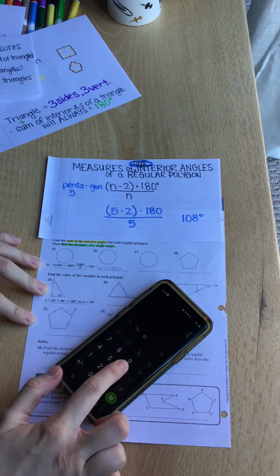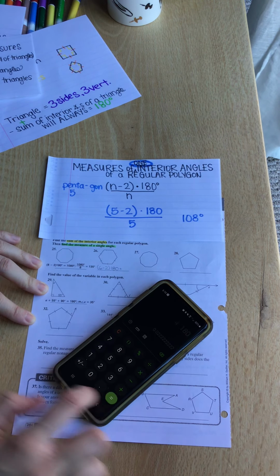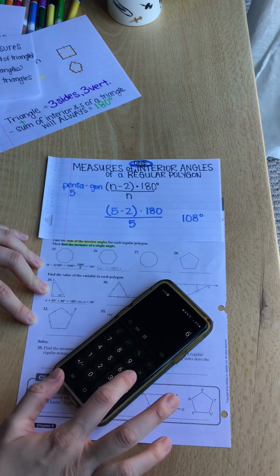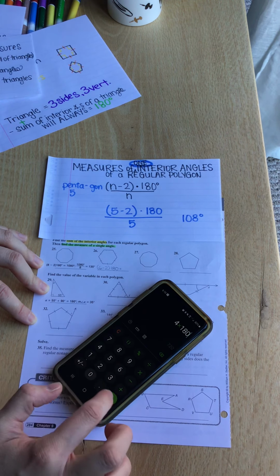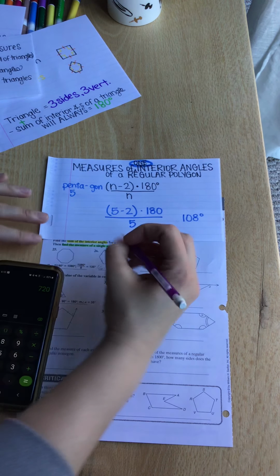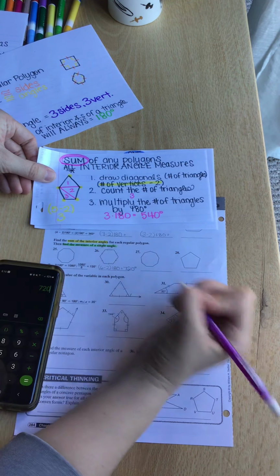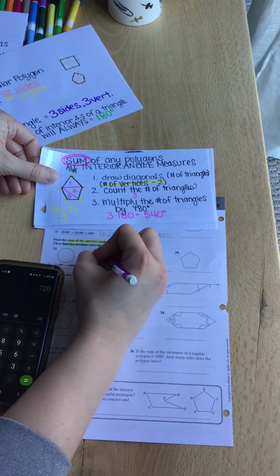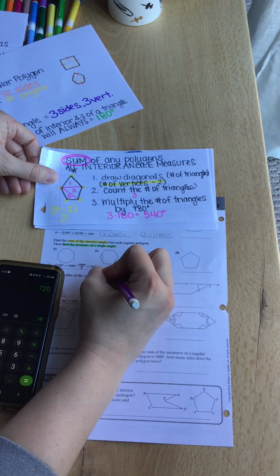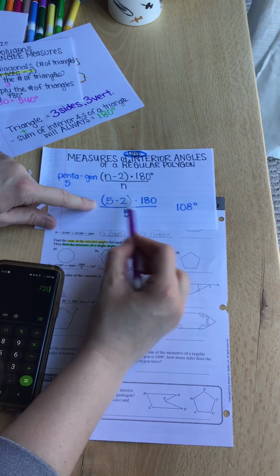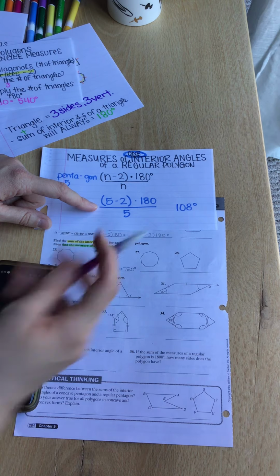Okay. 6 minus 2, user error, is 4, times 180 is equal to 720. So the first part, I just finished the sum of all the angles in the polygon. Now, to find out what one angle is, I'm going to do 720 divided by 6. Okay, remember? I just did that. Then I'm going to divide it by 6. So what's one of my angles equal to?